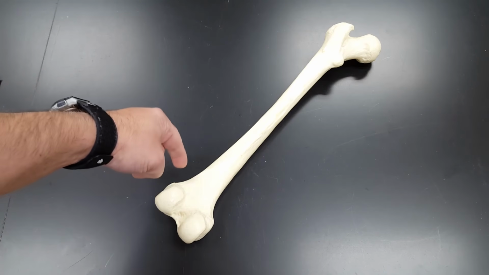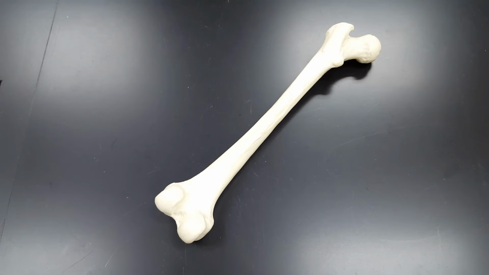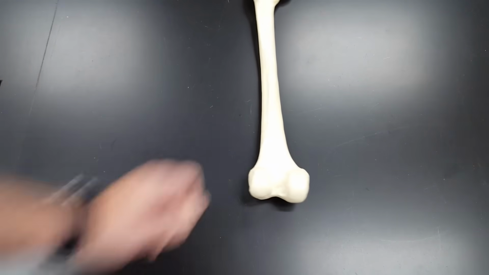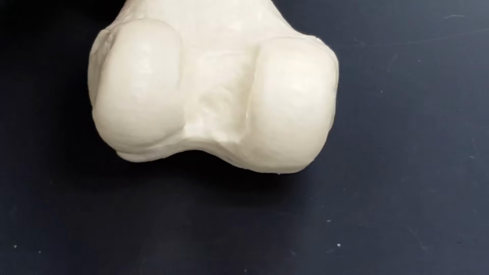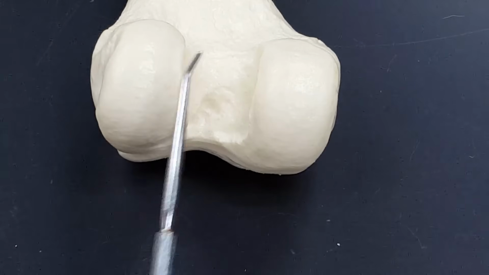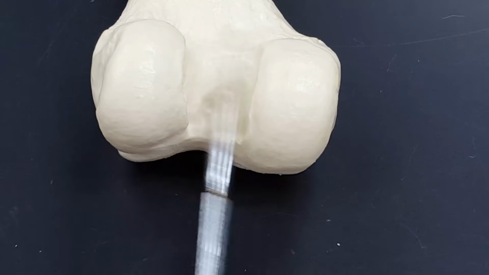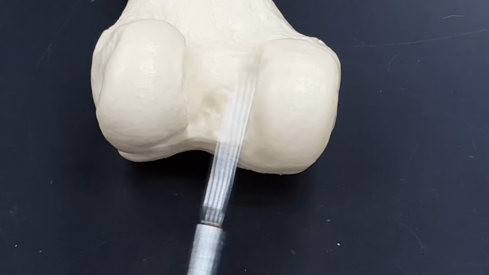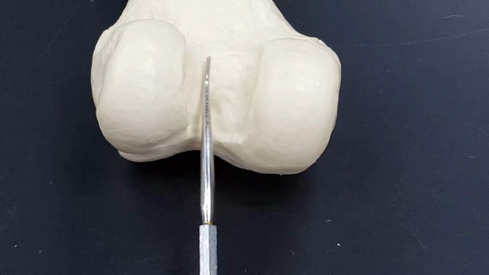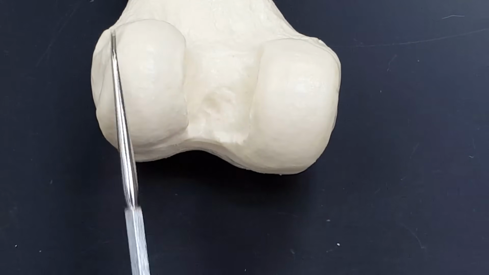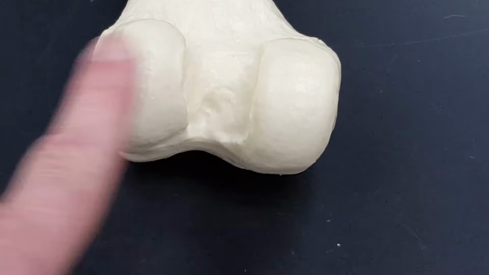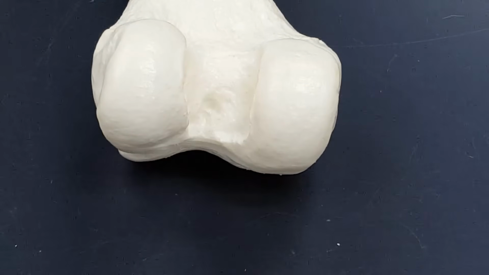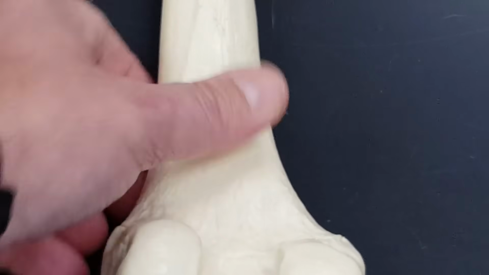Lateral condyle, lateral epicondyle. And this rather large groove that we see between the 2 condyles, let me zoom in so you can have a better view of it. This rather large groove that I see right here is the intercondylar fossa. The fossa that's between the 2 condyles. Condyle, condyle, intercondylar fossa of a femur.